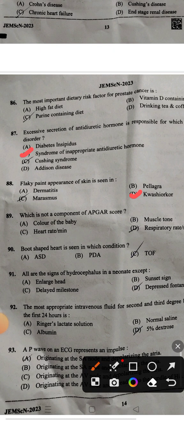Option A, color of the baby, option B, muscle tone, option C, heart rate per minute, option D, respiratory rate per minute. We know the abbreviation of Apgar means A for appearance, P for pulse, G for grimace, which means muscle tone, after that A is activity, and R for respiration. So heart rate is not present in the Apgar score. The correct answer is option C.